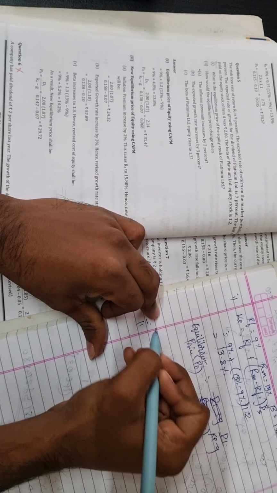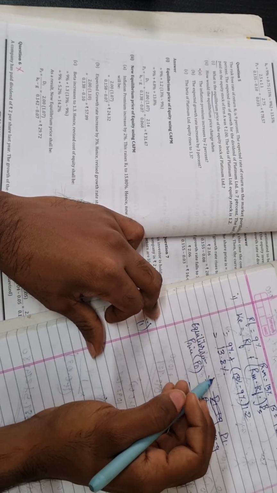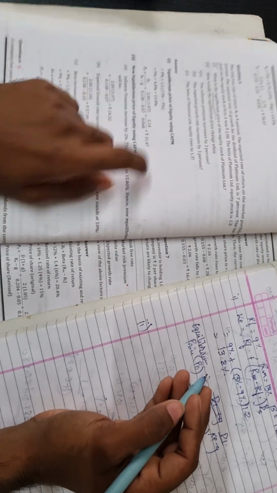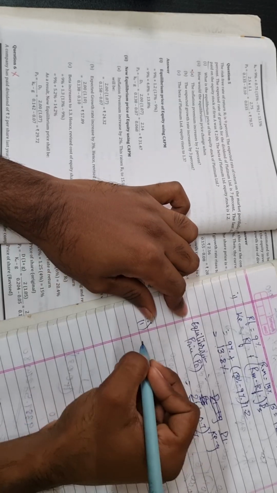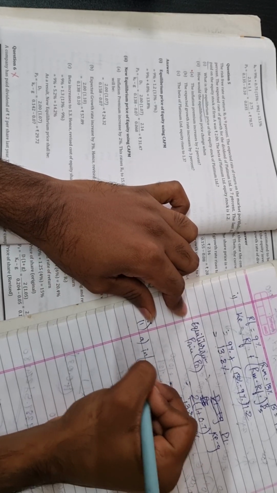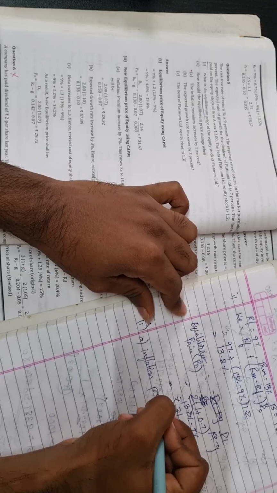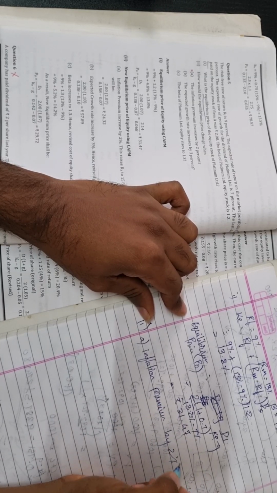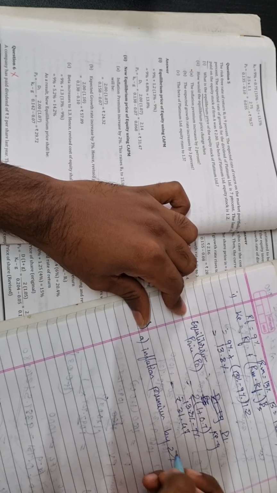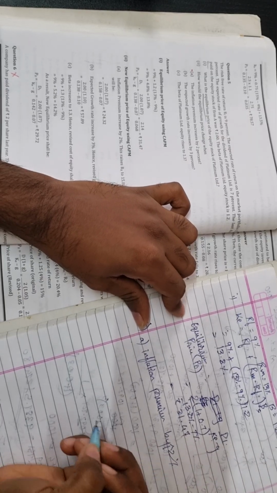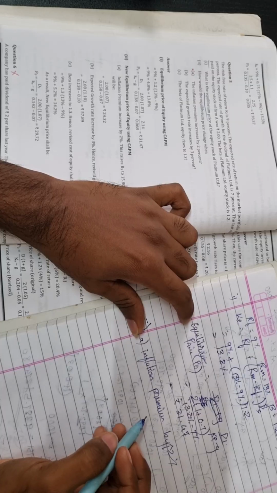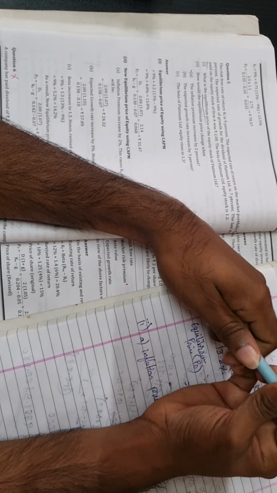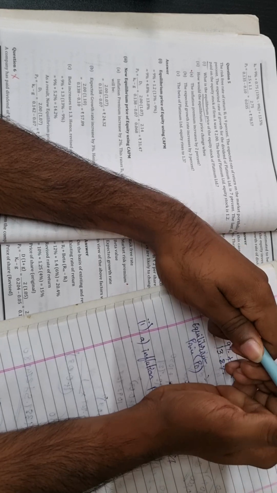Now the second part is the important part. I just showed you the formula, and how it is to be applied here. I will move on to the marked one: inflation premium increases by 2%. What does this mean? When inflation increases, our required rate also increases.